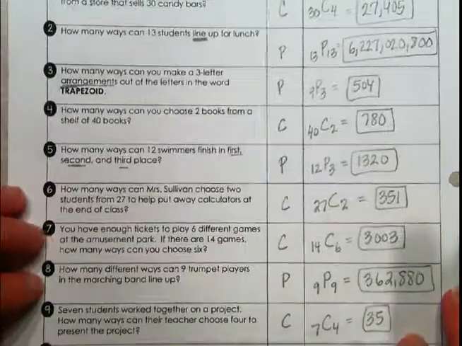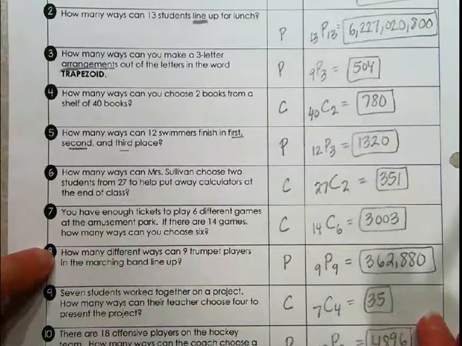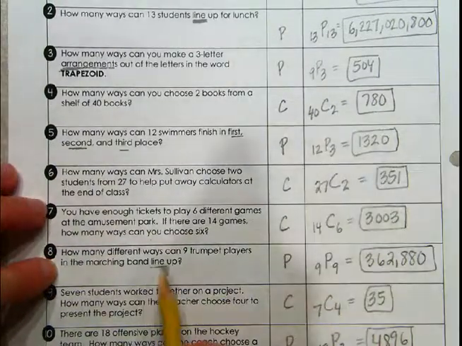Let me see. How many different ways can 9 trumpet players in the marching band line up? Again, a line, permutation.